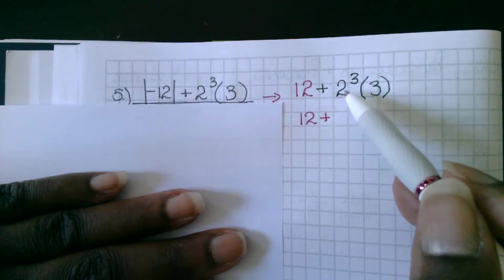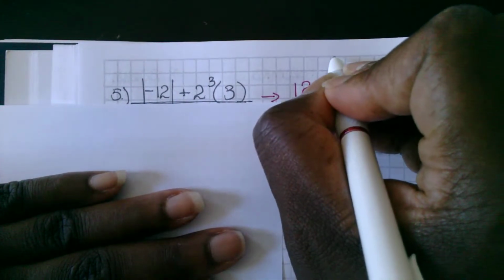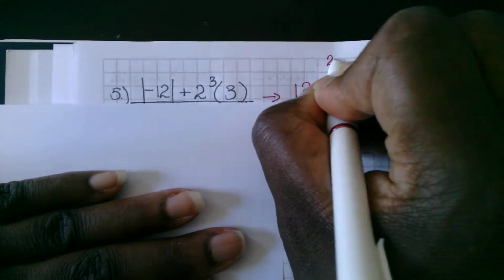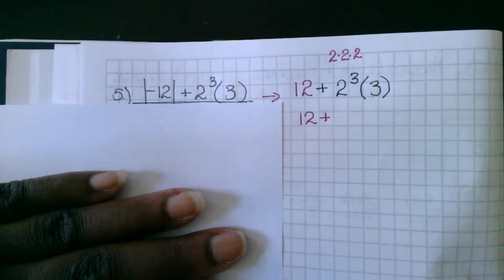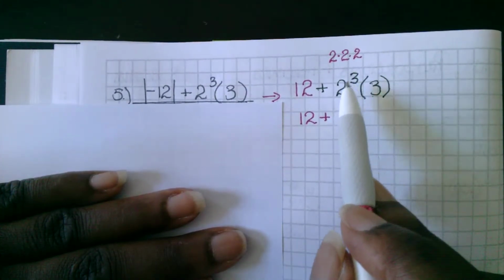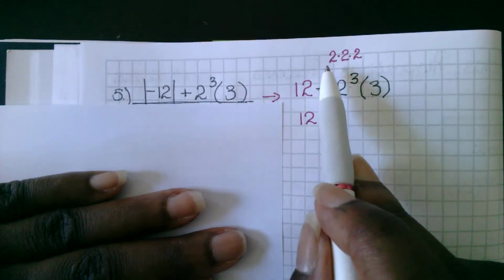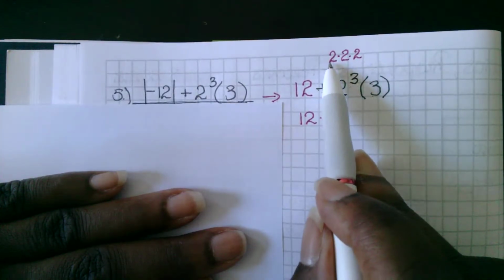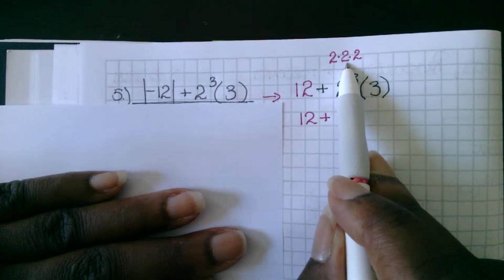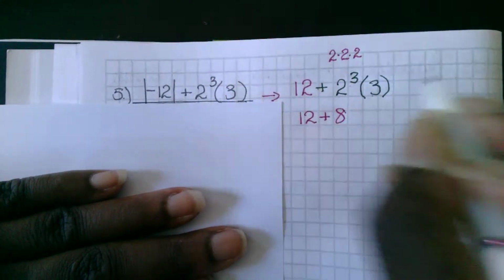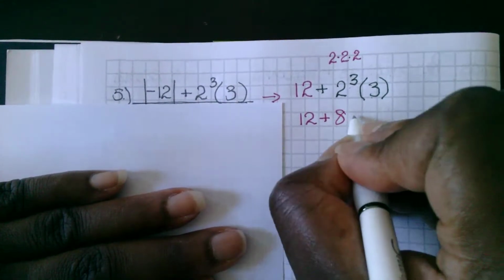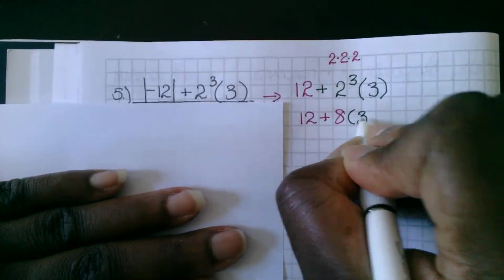That's the 2. So 2 to the third power, or 2 cubed, is the same as saying 2 times 2 times 2. The exponent's job is to tell the base how many times it's going to multiply itself. So 2 times 2 gives me 4, and 4 times 2 gives me 8. Let me bring down the times 3.